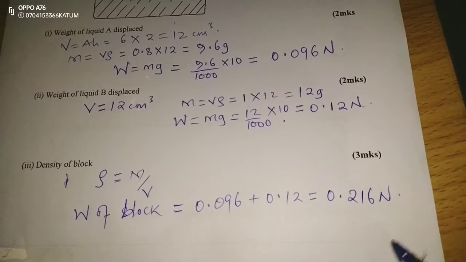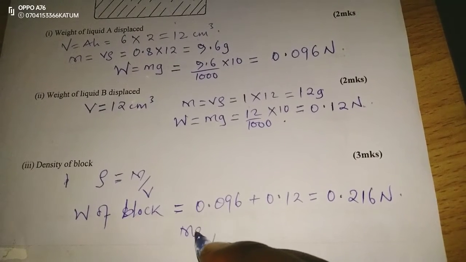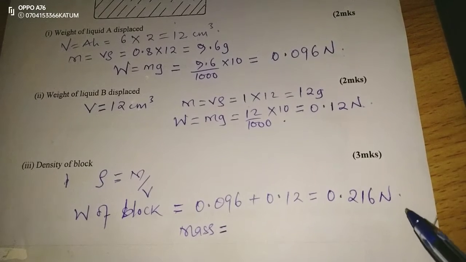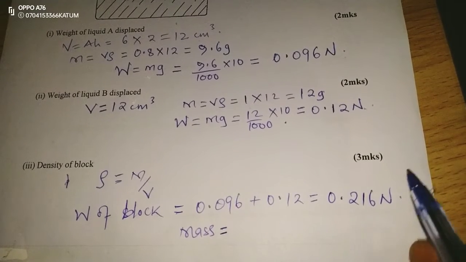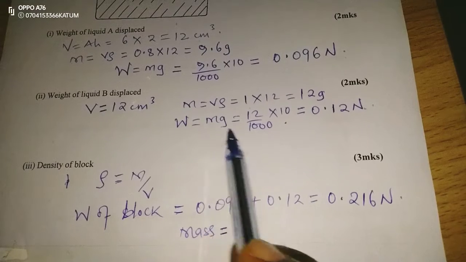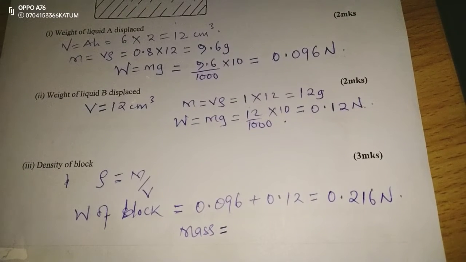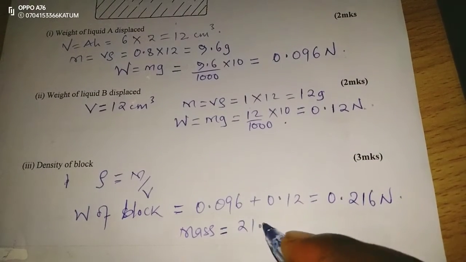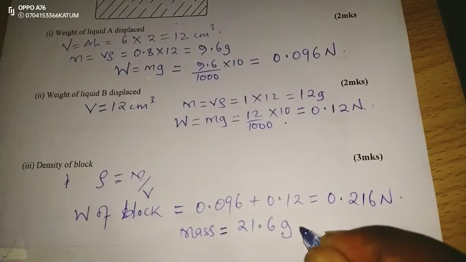This gives us 0.216 newtons, which means the mass is going to be, to get mass, we divide weight by g. So we divide this by 10. Then we can make it grams by multiplying by 1000. This will be 21.6 grams.